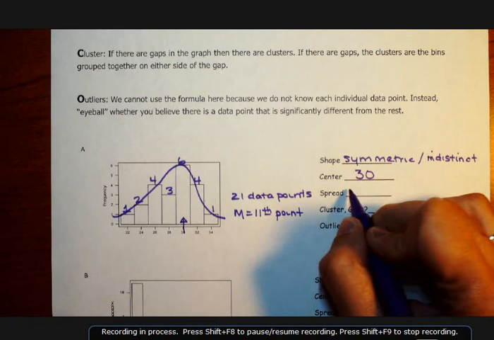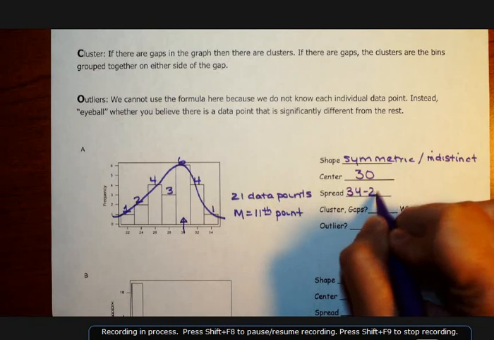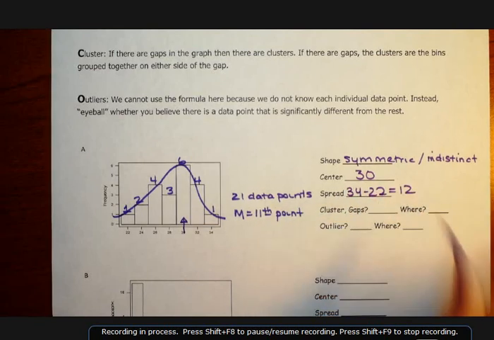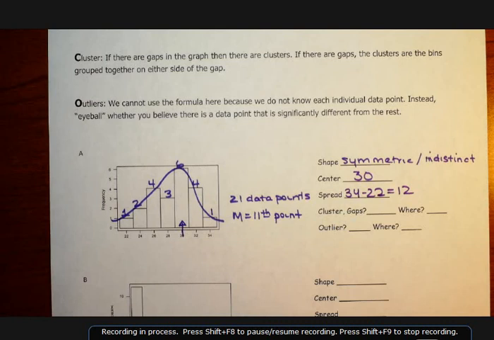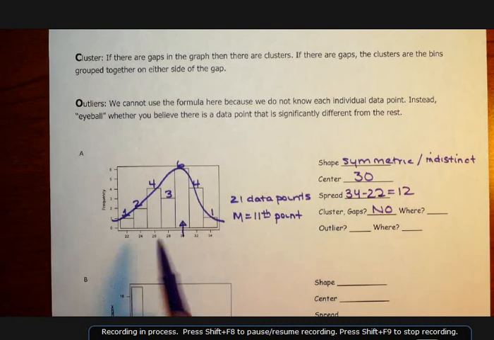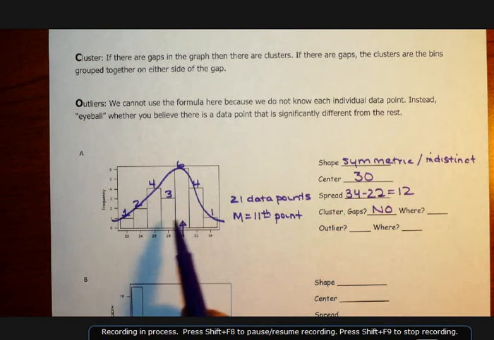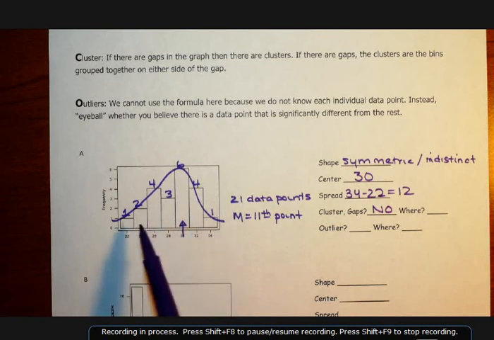Our spread is the range, 34 to 22, so our spread in this case is 12. Are there any clusters or gaps? No, there are not. We have no gaps in this graph, therefore there are no clusters. And as you can see, all the data is pretty close together, therefore there are no outliers.